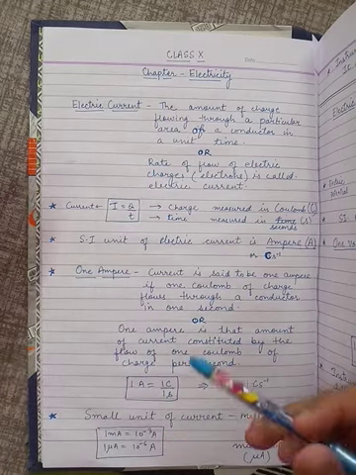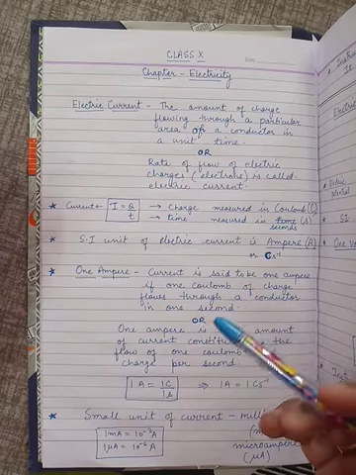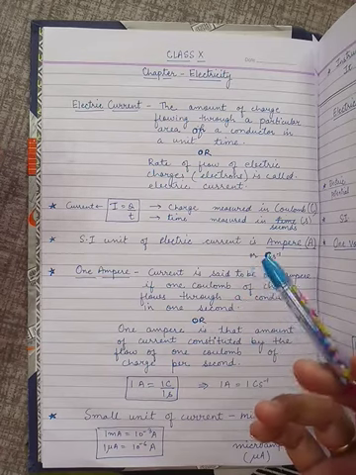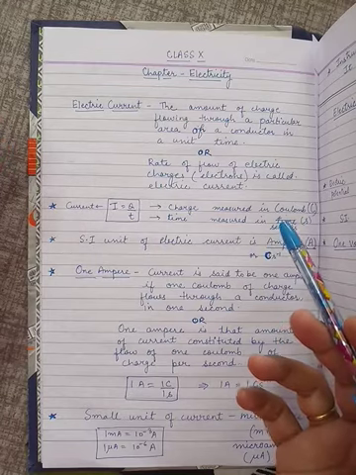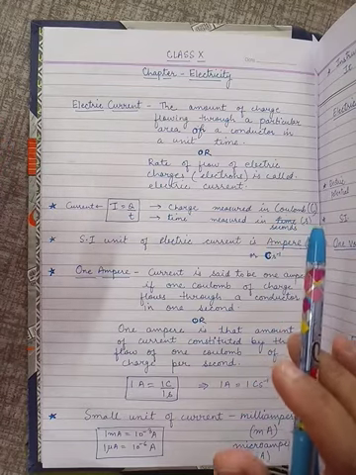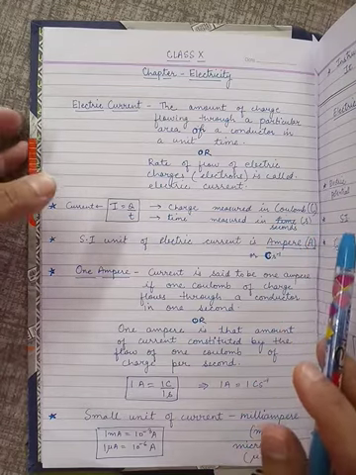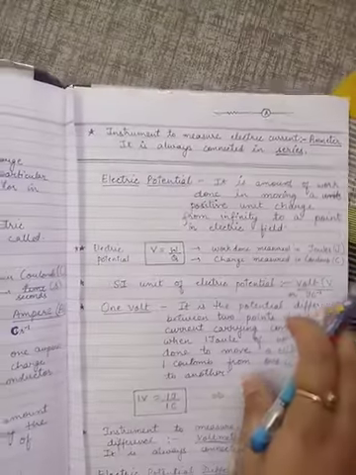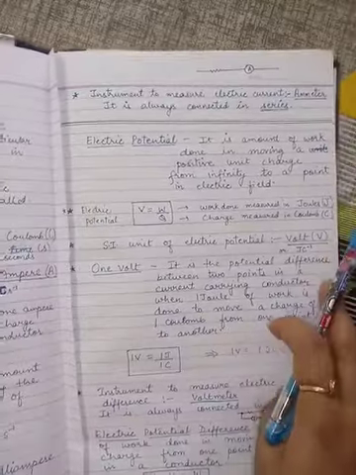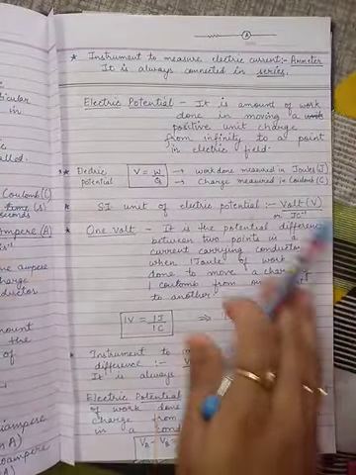Now next, what is the instrument that is used for measuring the electric current in any circuit? The instrument used is the ammeter, and it is always connected in series. The symbol of ammeter we all know, it is an encircled A, right? I have drawn it over here like this.